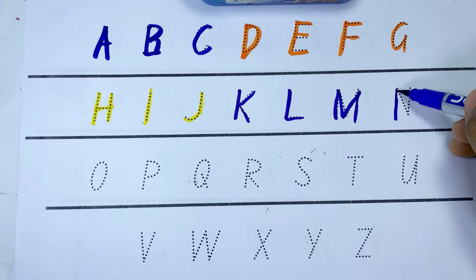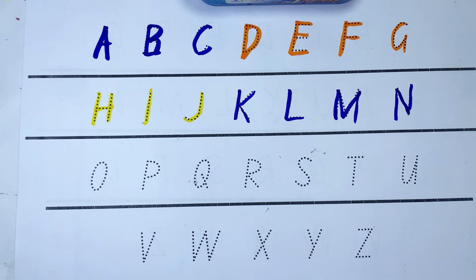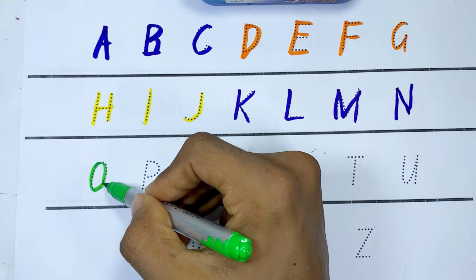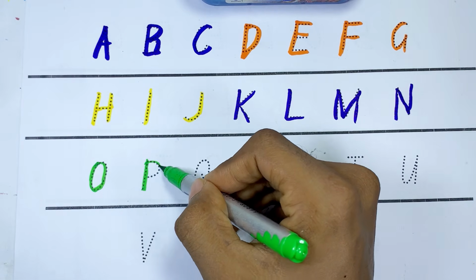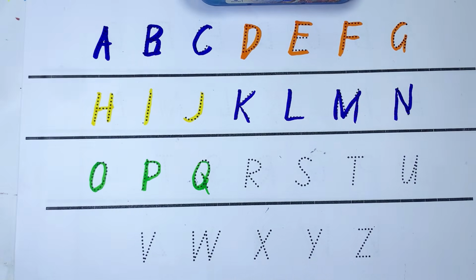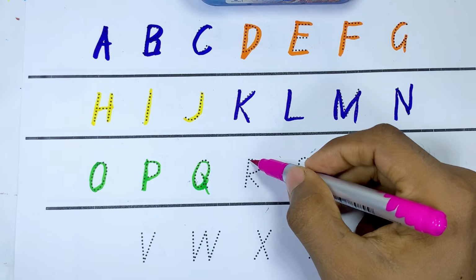M for moon. N for nose. Kids, now you draw O. O for orange. P for parrot. Q for queen. Kids, now you draw R.